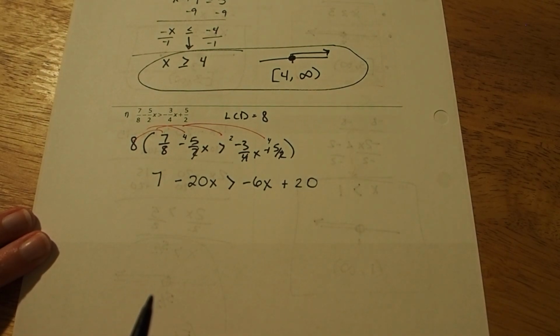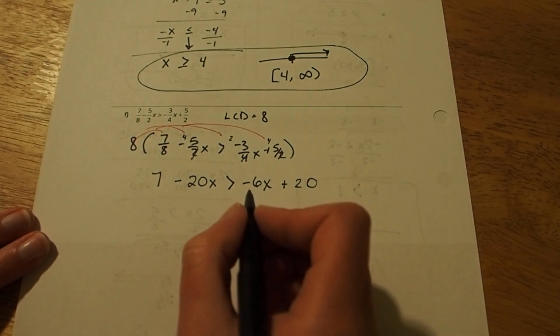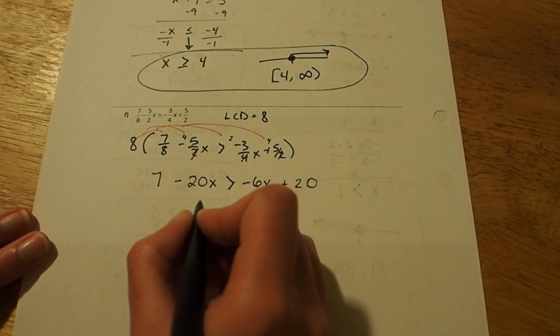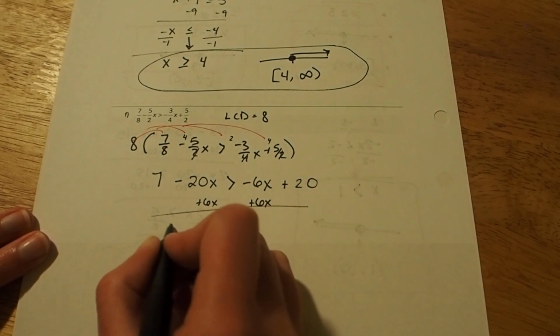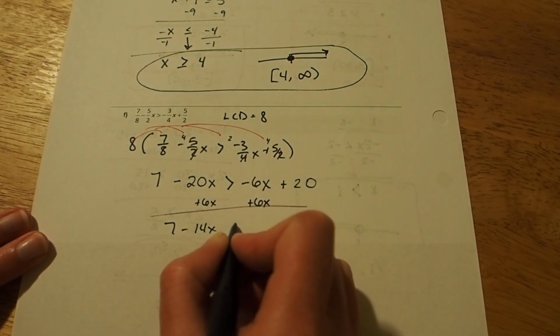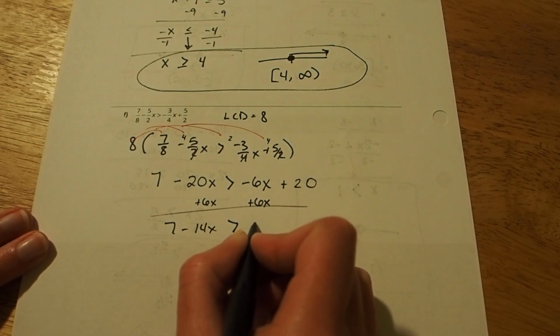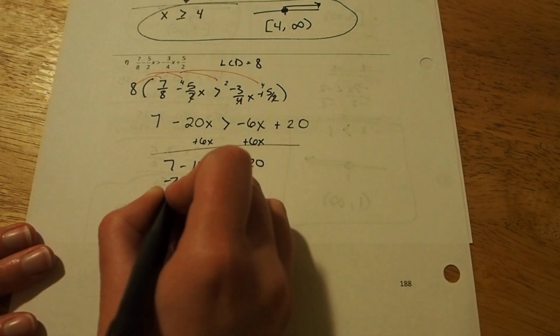Okay, I want to get the variables all on the same side, so if I go ahead and add 6x to both sides, that'll give me 7 minus 14x greater than 20. And then subtract 7 from both sides.